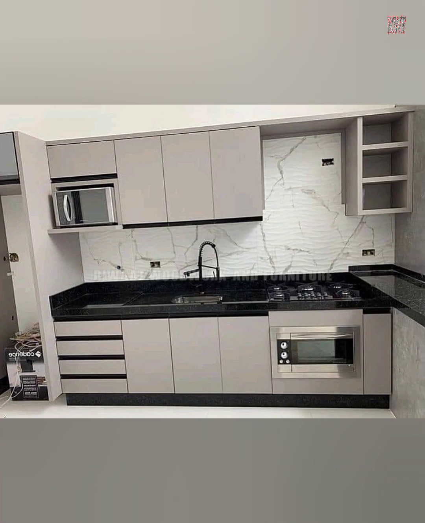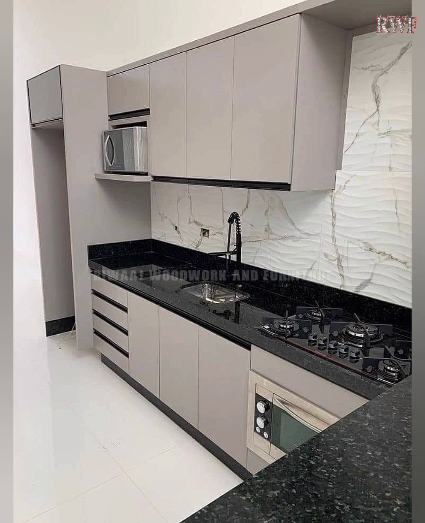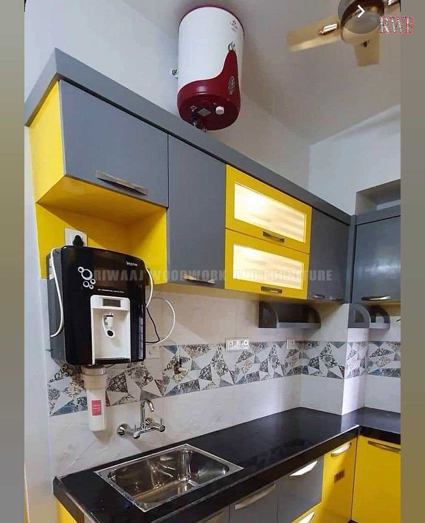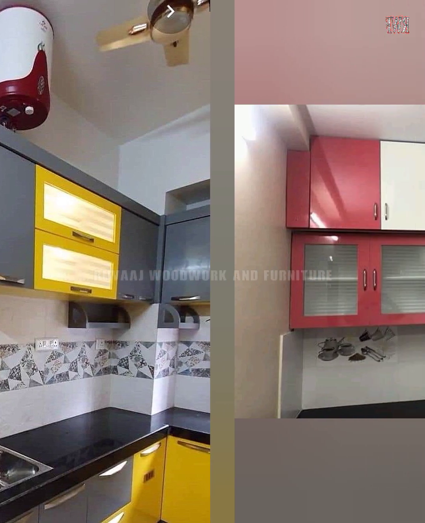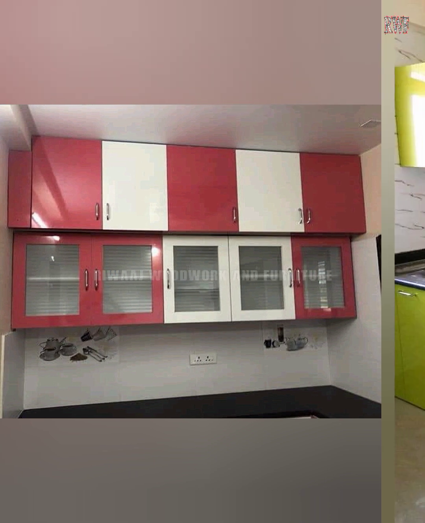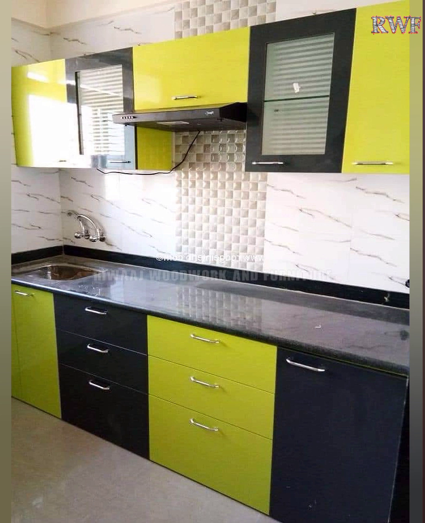While you can have the legs of the L as long as space allows, it is best to keep it to less than 4.5 meters for ease of use. How to make an L-shaped kitchen design?